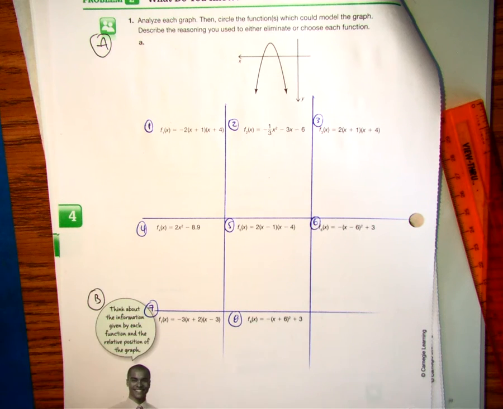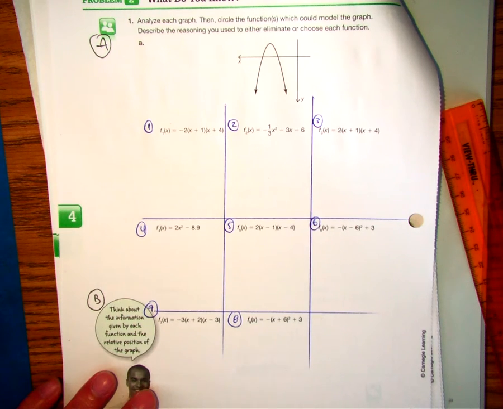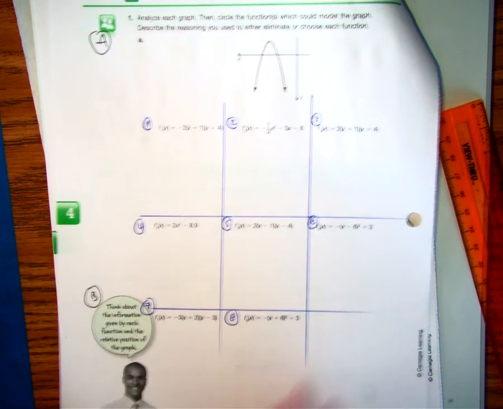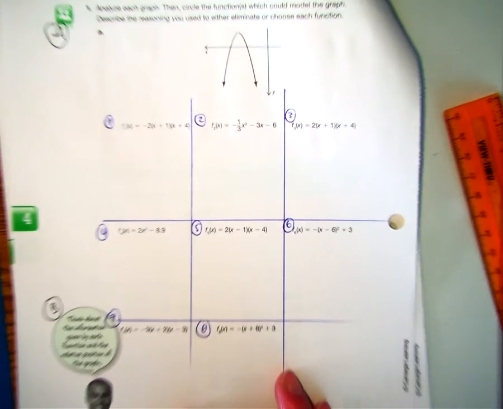If it is a function, what do you do? If it matches this, what do you do? We're going to circle it, okay? We're going to look at all the clues. I'm going to do a think out loud for 3, 4, and 5. Let's do number 3 first.